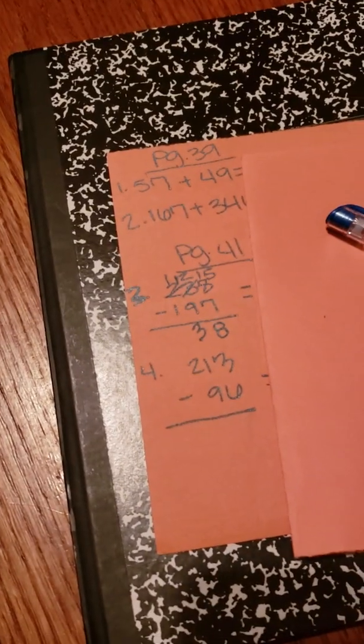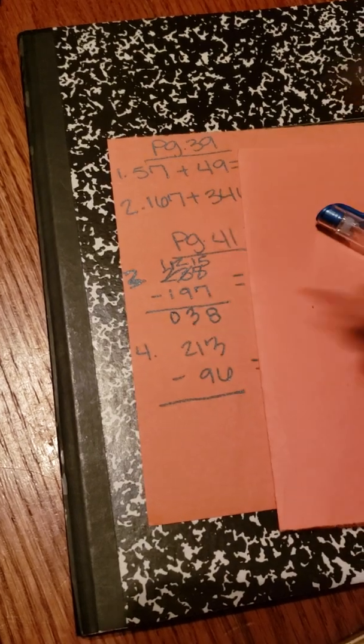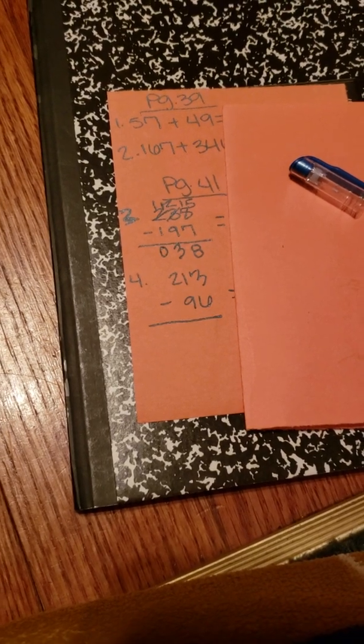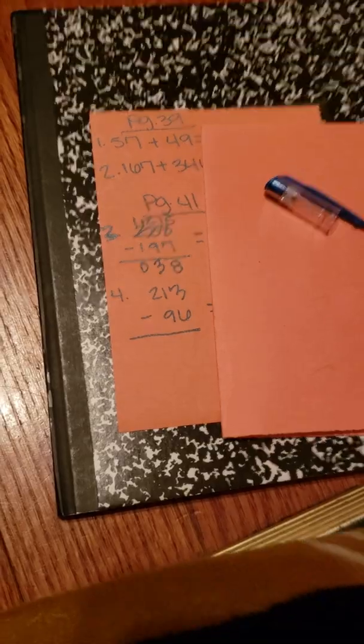Did I get the math right? I think I did. Good job. Let's move on to our last subtraction problem for the day. Our last subtraction problem is 213 minus 96.